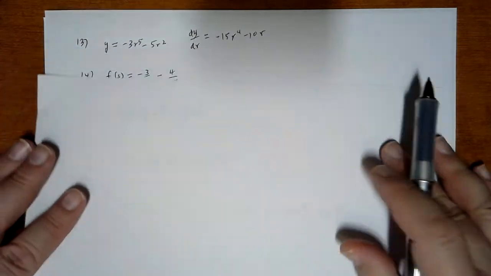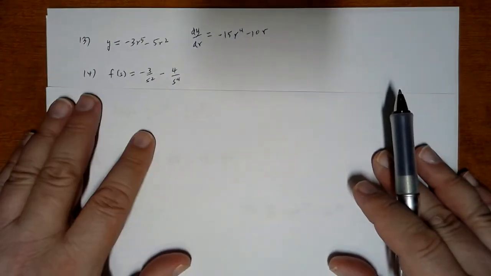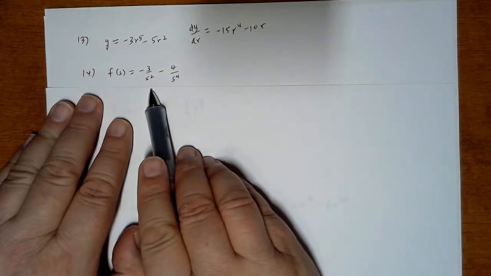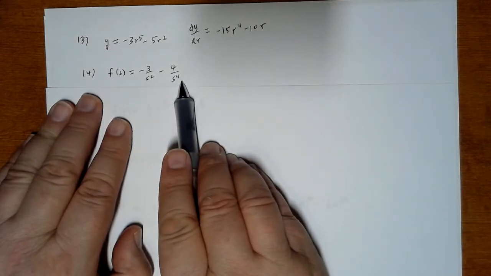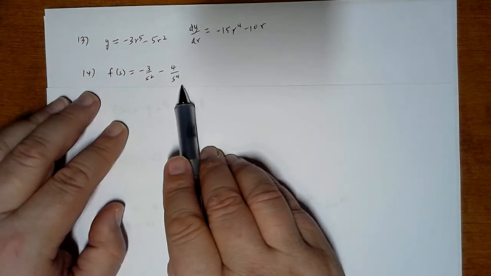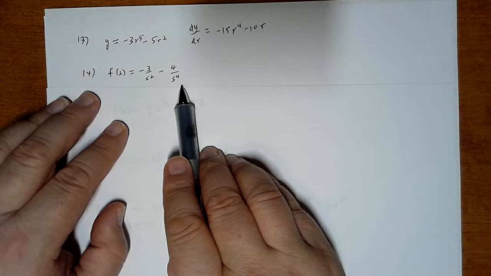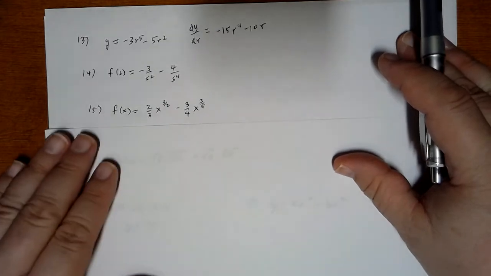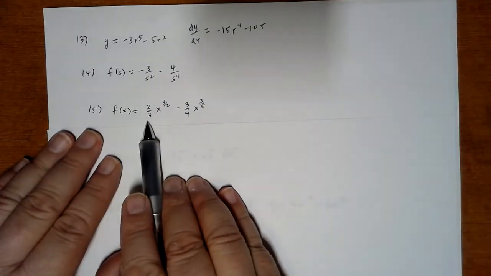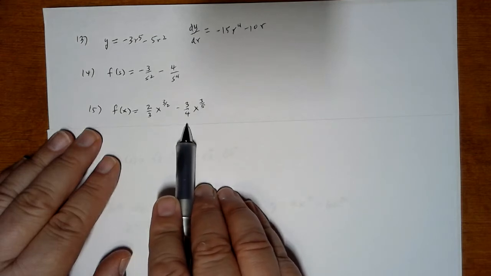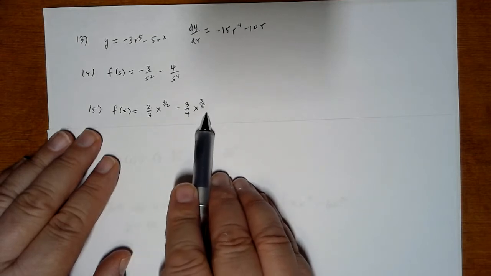Okay, let's get started. Number 14, f of s is minus 3 over s squared minus 4 over s to the 4th. Okay. Number 15, f of x equals 2/3 x to the 3/2 minus 3/4 x to the 3/5 power.